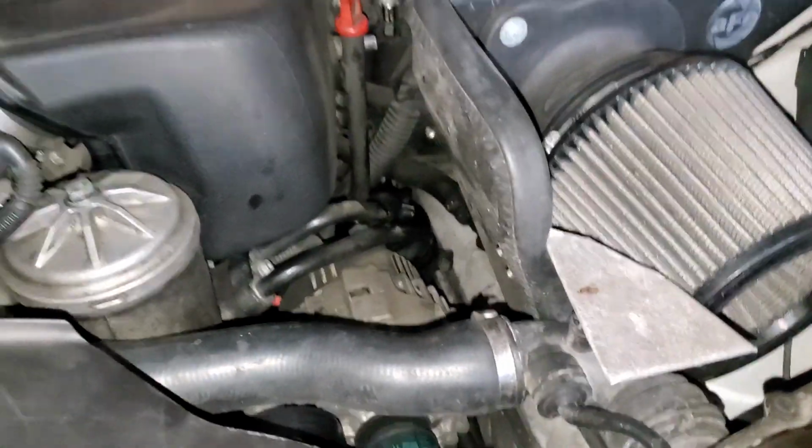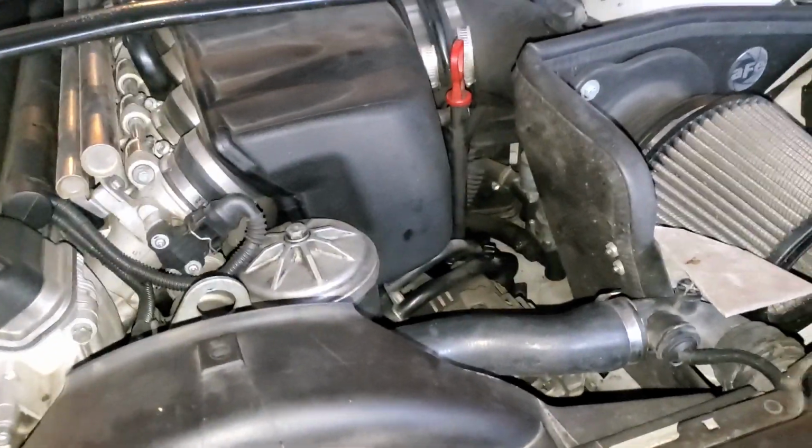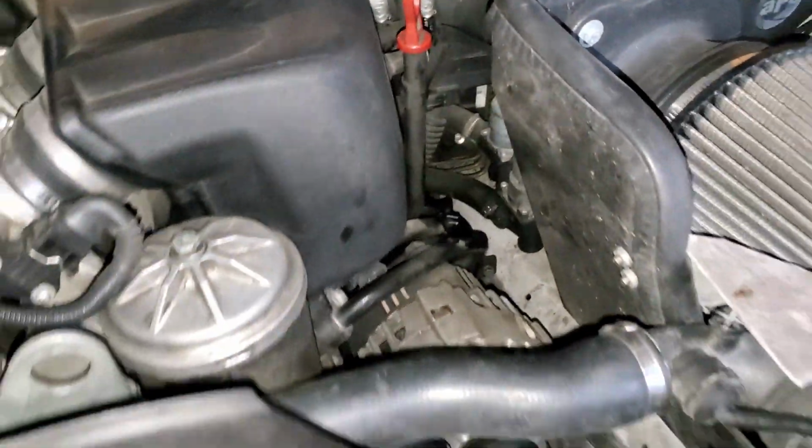Now specific to this engine, you're going to have a couple of very popular leak paths, and those have all been addressed by me.